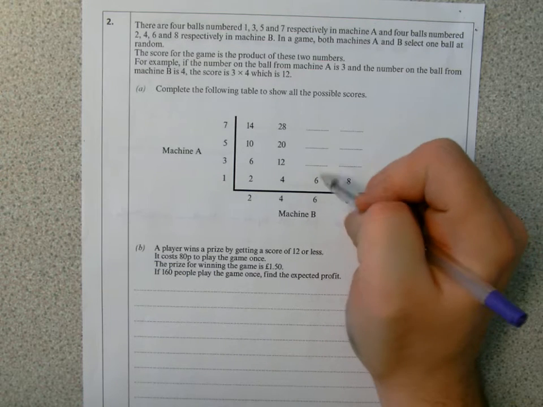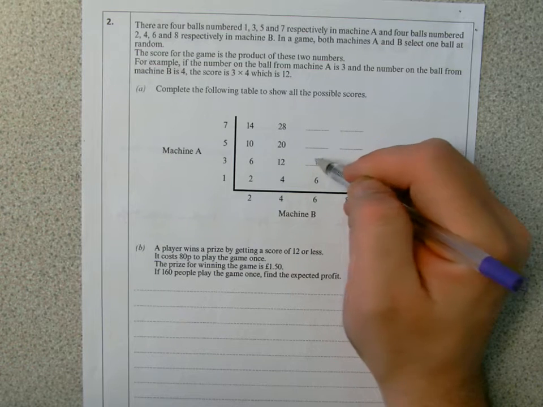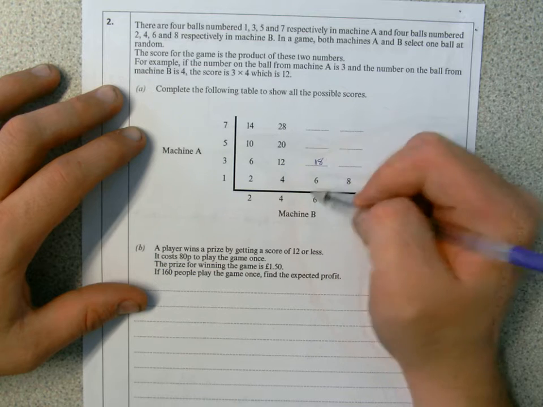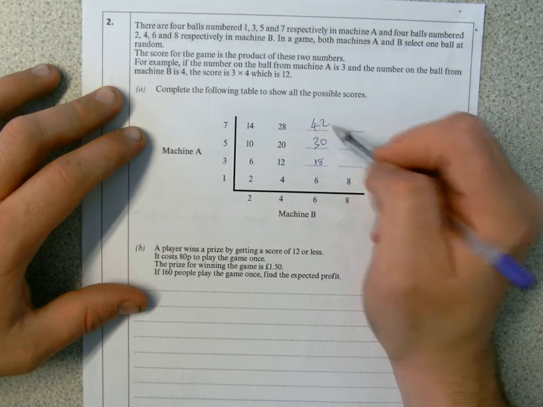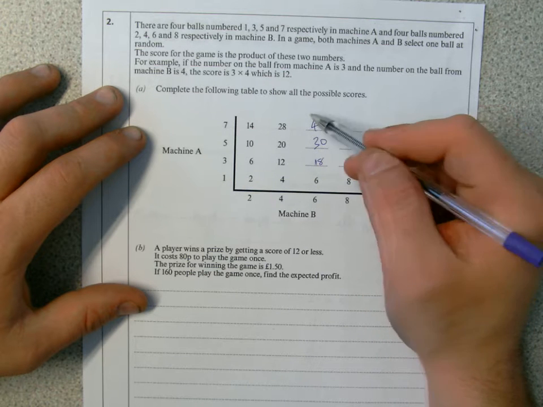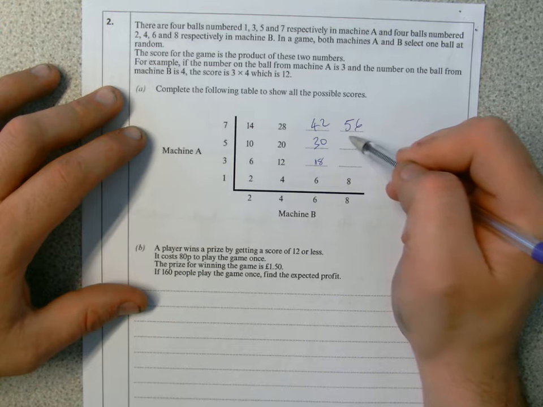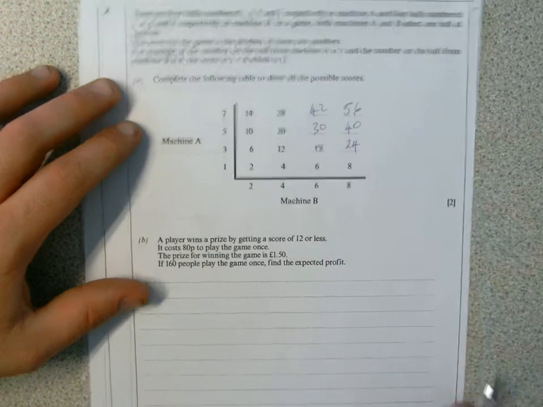So here you can have 6 on ball B, 3 on ball A, so that's 18 when you multiply, because 3 times 6 is 18. Here, 5 times 6 is 30. This one, it'd be 7 times 6 is 42. And then along here you've got 7, looking across you've got 8 down here, so 7 times 8 is 56. Here's 5 times 8 is 40, and here's 3 times 8 is 24.